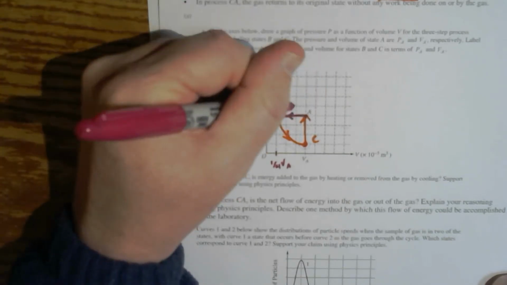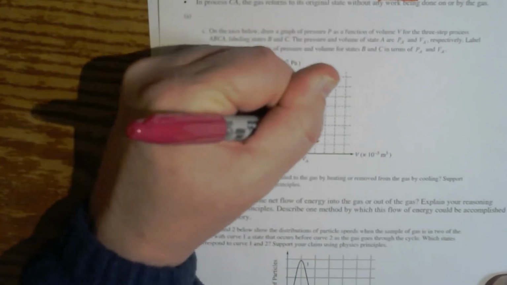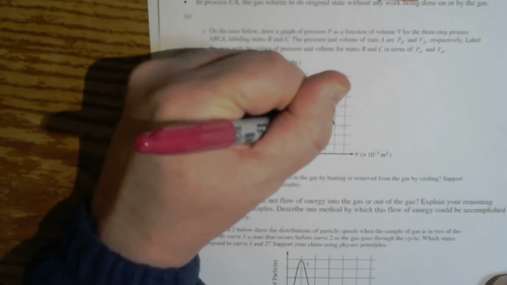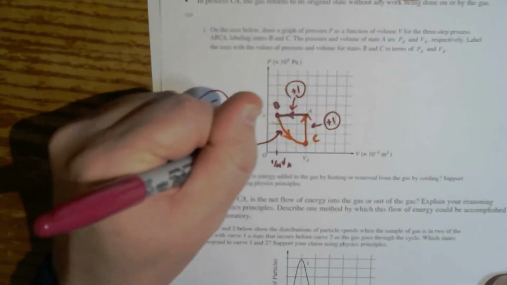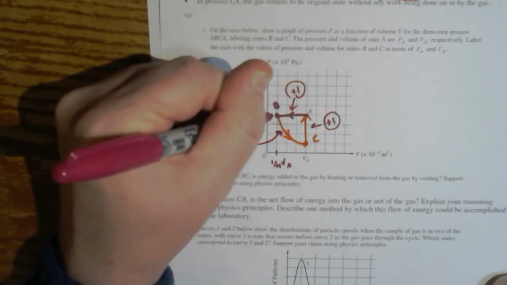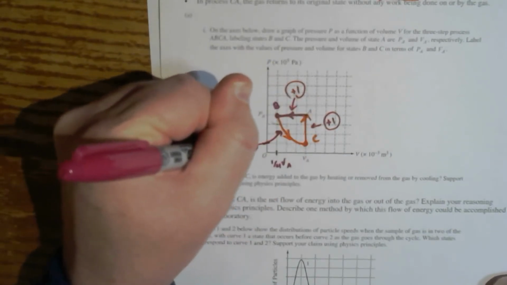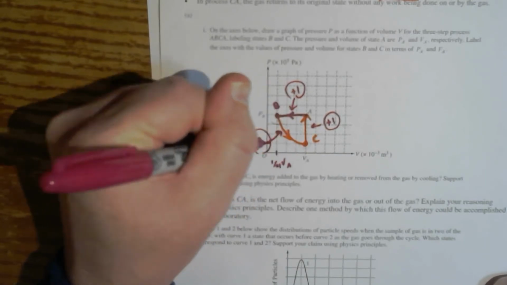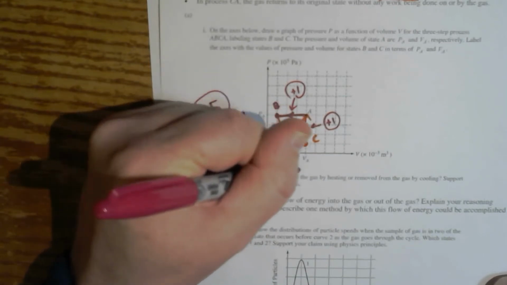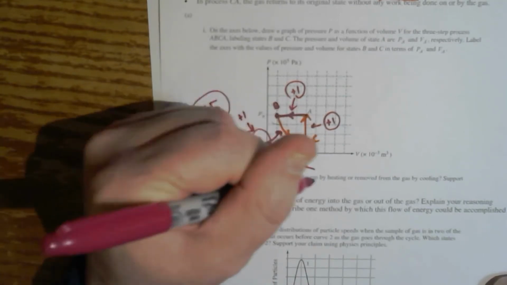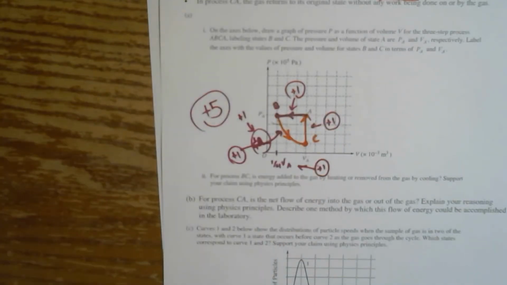All right, you got 1 point for that isobaric line, 1 point for the isochoric line, 1 point for the isothermal line, 1 point for recognizing that the final pressure down here is 1/4 the pressure at A. And then you also got 1 point for labeling this at 1/4 the volume of A. So 5 separate points you can get on that.